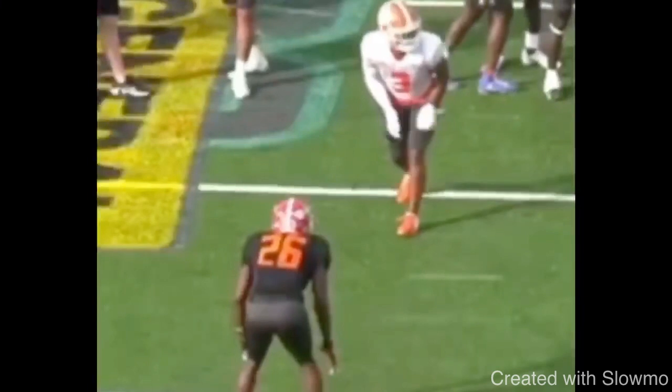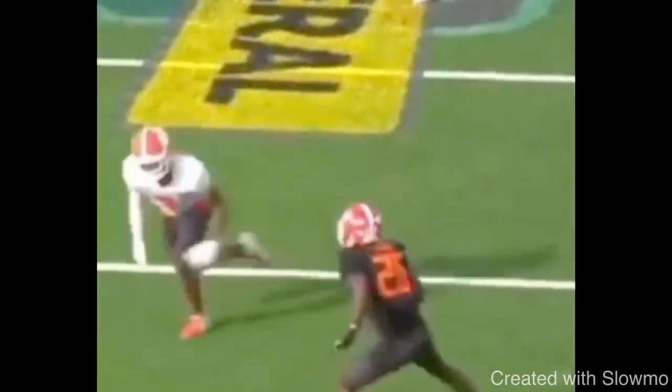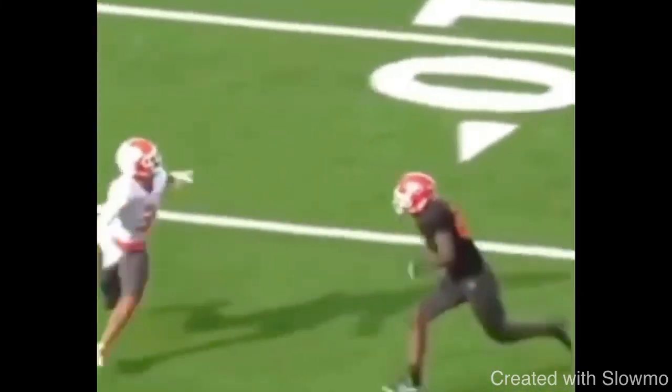Okay, so now let's talk about the situation again. This is also going to be kind of a fade route in this case, but this is where the DB slides with me, right? So he goes with me, I give him that jab to the inside. Bam, it's all good. He doesn't sit to the inside. I can take that outside release, and then I go make a play on the ball, right?